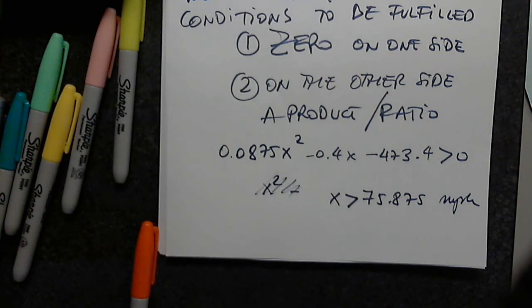The difficulty was that I was lazy and I did not find the minimum. And it took me 3 minutes to figure out the viewing window that showed the entire graph. But I know that for a speed that is greater than 75.875, on dry pavement, we need more than 540 feet.